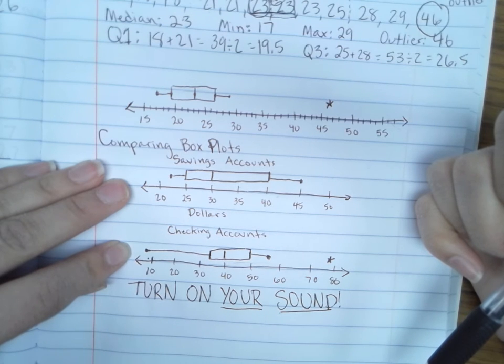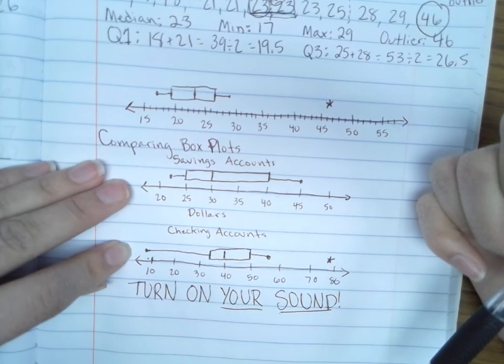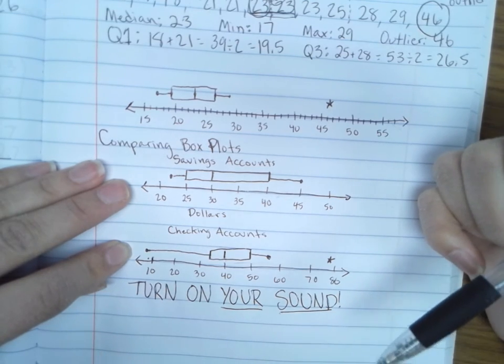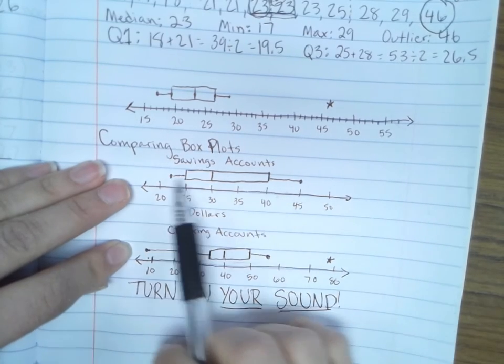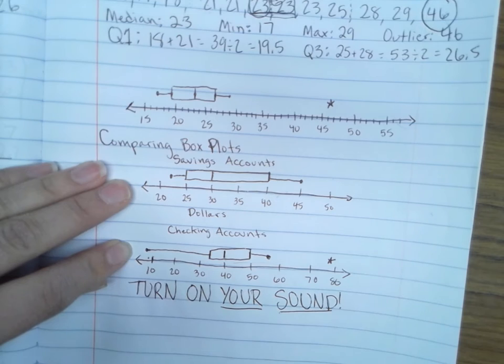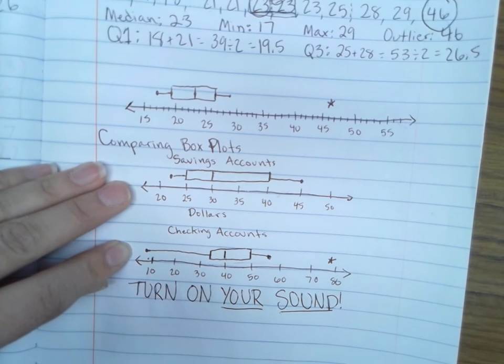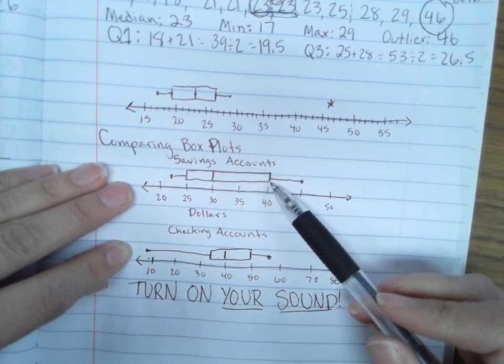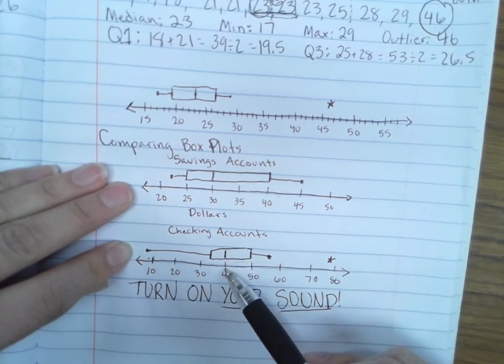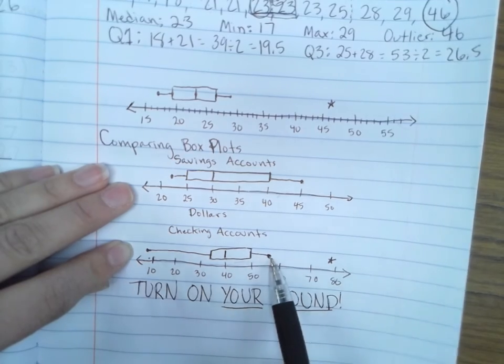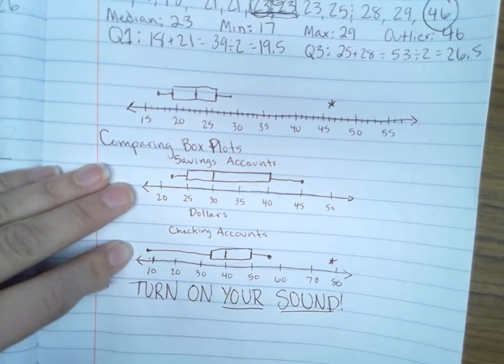If I asked you which one had 75% of the money, $40 or less. 75%, that means 3 of these sections need to be $40 or less. That would be the savings accounts. If I asked you which one had more data, $40 and above. What we do know is that this only has 25% of its data, 40 and above. This one right here has 50% of its data, 40 and above.